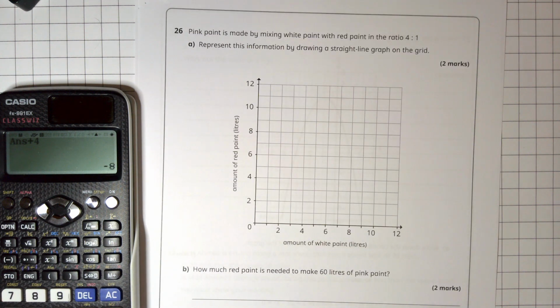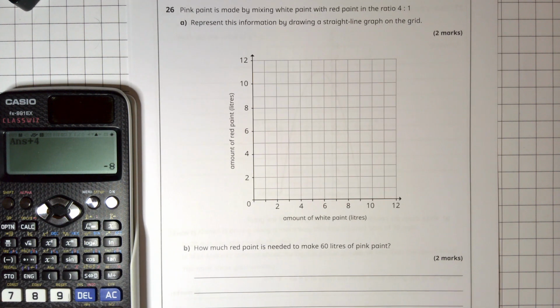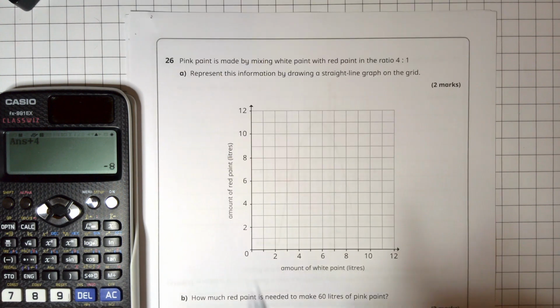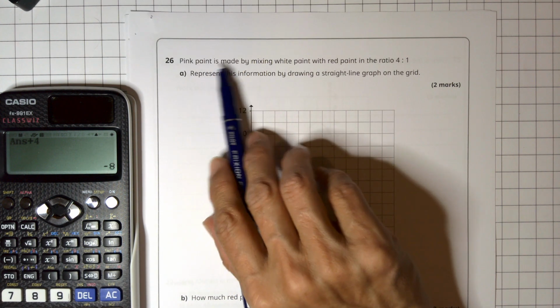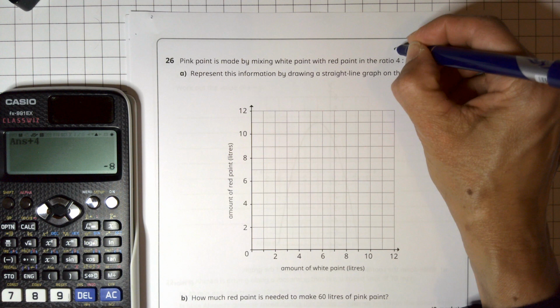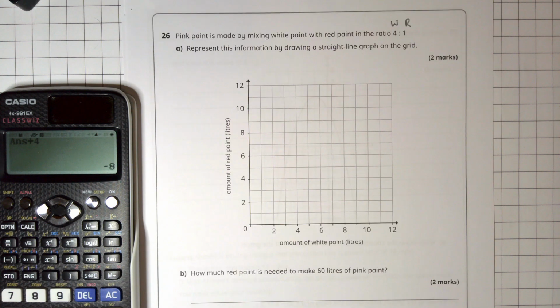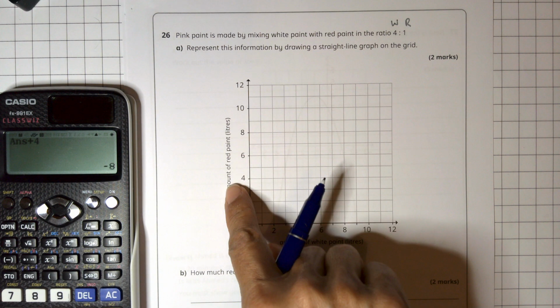That's quite nice. Question 26. We have a graph. They present some information. It says pink paint is made by mixing white and red in this ratio. So the first is white, the second one is red, white and red. Show this information on a graph, a straight line graph. Here we have white on the bottom and red on the vertical.